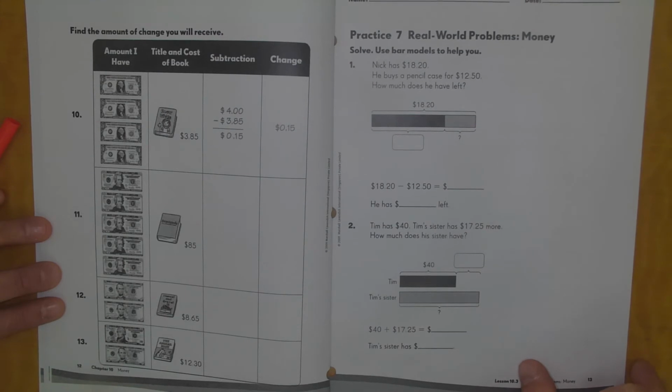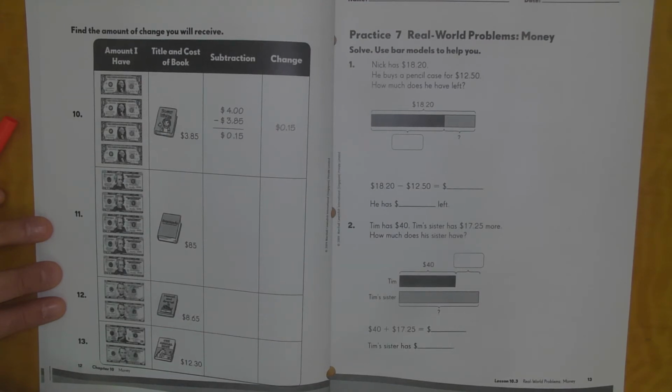And then I am going to have you work on page 13 and 14 just for review from when we did bar modeling. So we'll give those two a shot on your own, and then we'll talk about those answers briefly, and then we'll be done with math for today. So go ahead and pause your video now and work through page 12, and then just unpause it to check your work.